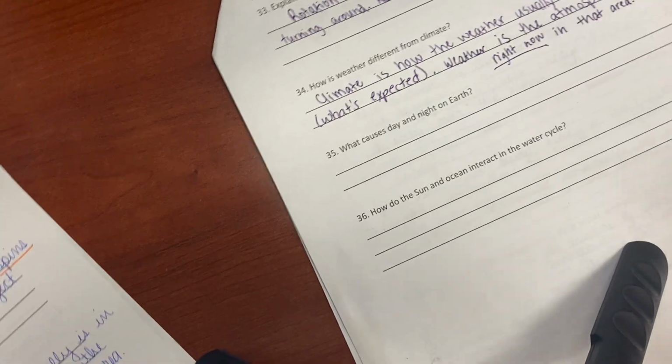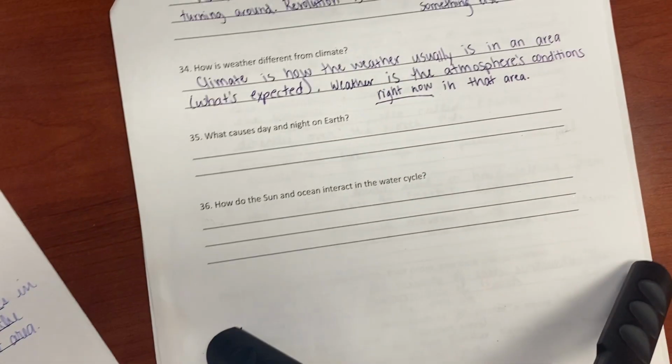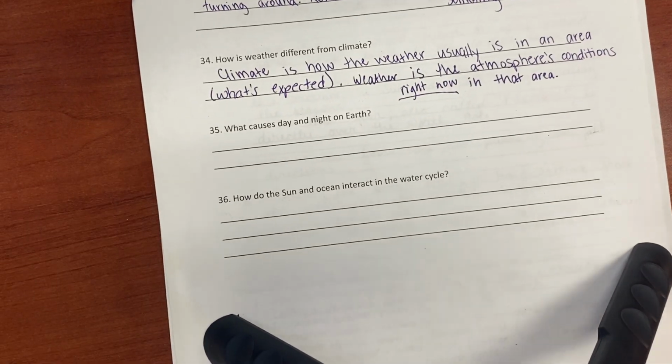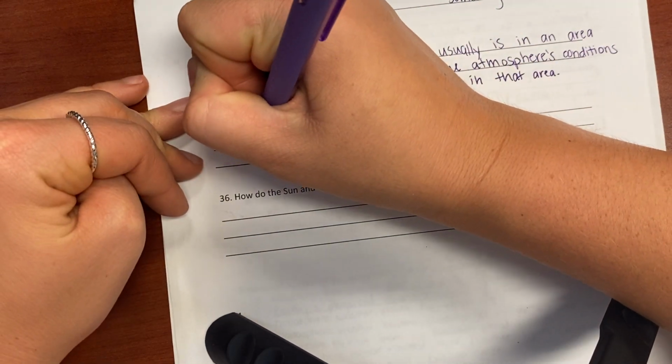This question should be, sorry, I'm trying to move this so I can actually do something and make it look neater. This should be a repeat from the quiz, but what causes day and night on Earth? The rotation of the Earth on its axis.